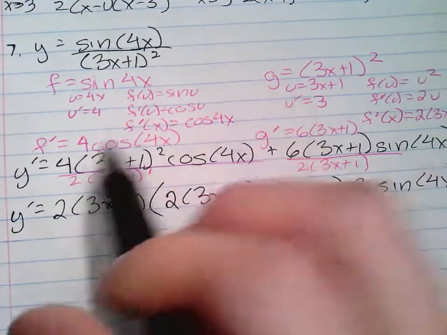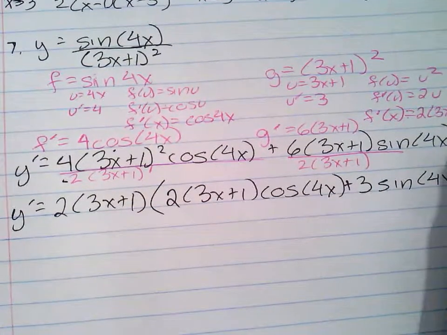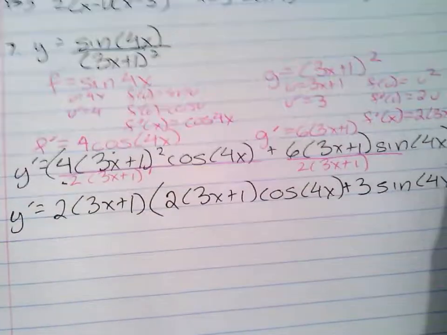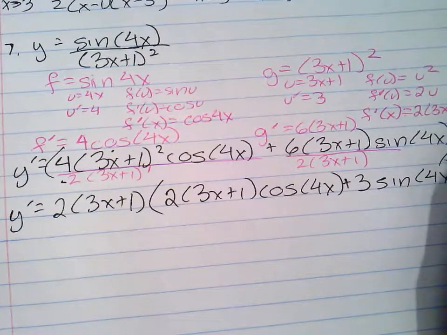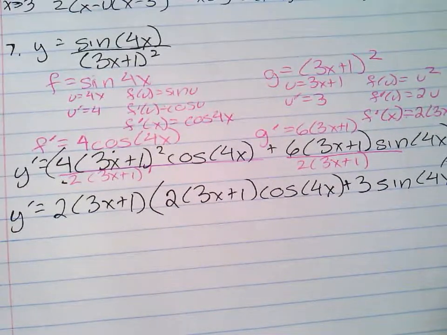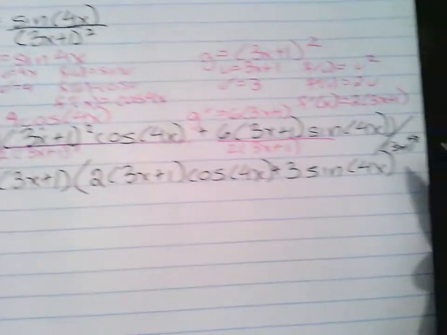Oh, I forgot about the, so all this is over g squared. All of this is over 3x plus 1 squared. Or to the 4th, because 2 times 2. So you got 3x plus 1 squared, so 2 times 2 is 4.